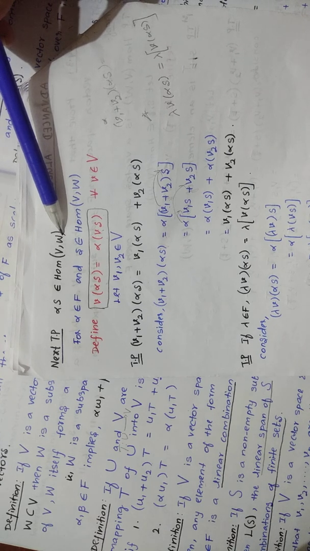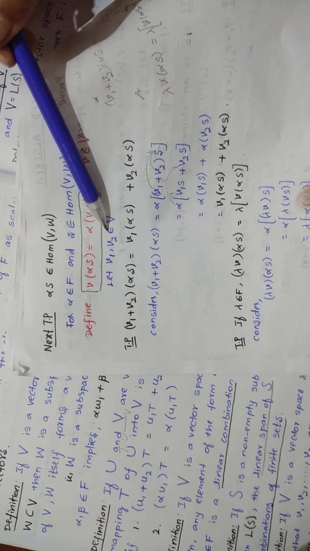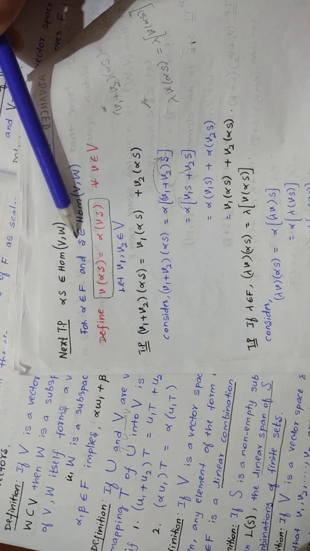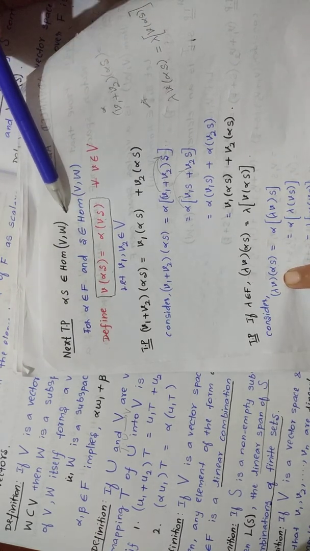In that condition you are going to use s plus t and alpha s, all these things. So before applying all these values you have to say that these two elements belong to homomorphism of V comma W. That is why you are doing all these things before saying homomorphism of V comma W is a vector space over the field F. So next, to prove alpha s belongs to homomorphism of V comma W.